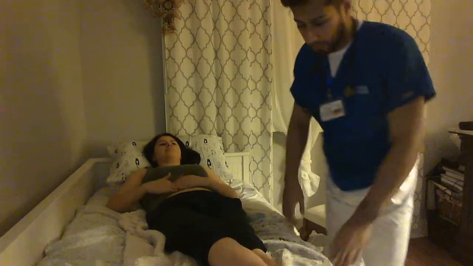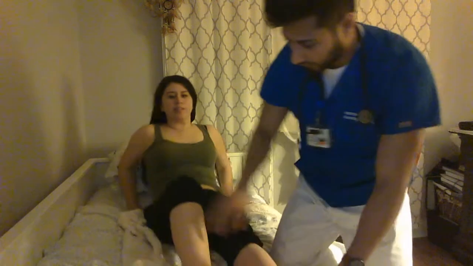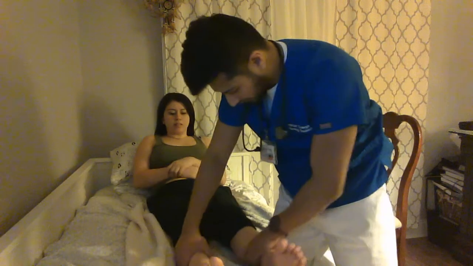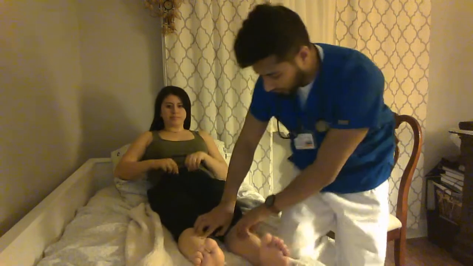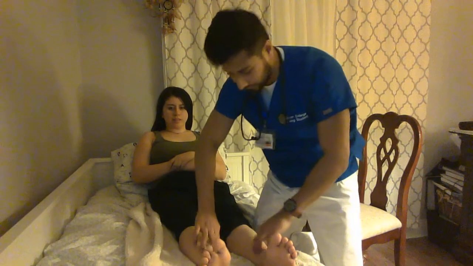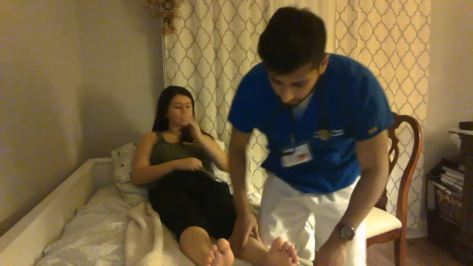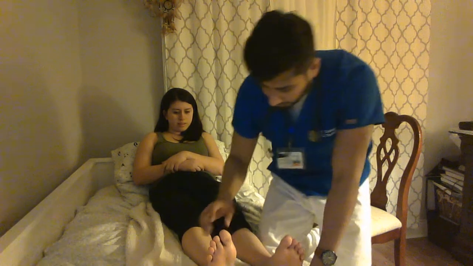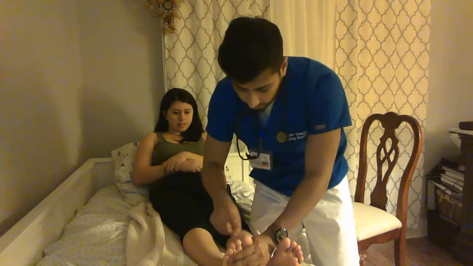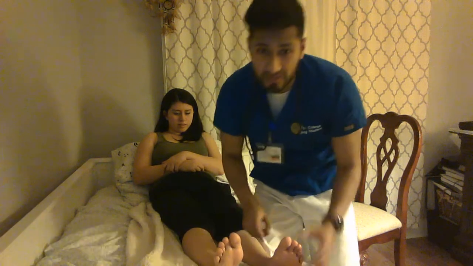Now moving down to her lower extremities, I'm going to inspect for any lesions or bruises. Also, I'm going to check her tibial for any edema, tibial edema. Also going to check for strength. Can you push the gas pedal? Can you put your toes up against you? Okay. And I'm going to check for capillary refill, which is less than 3 seconds.